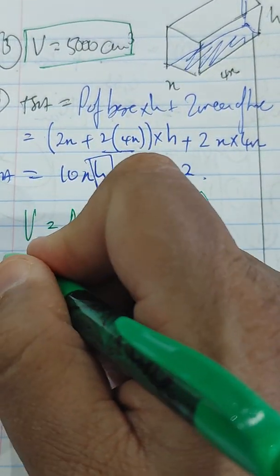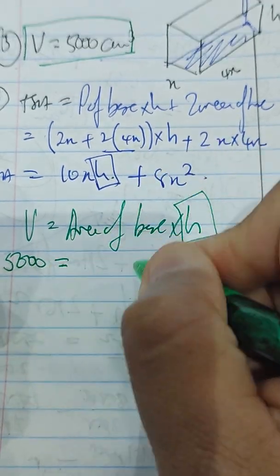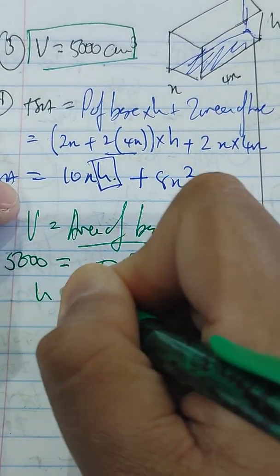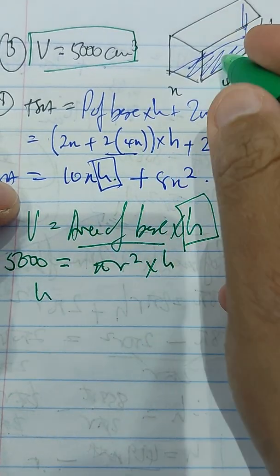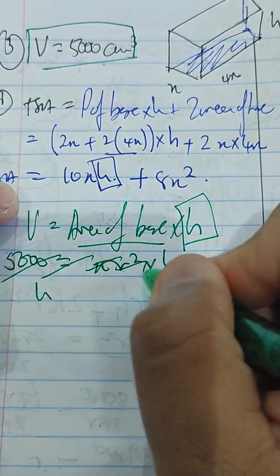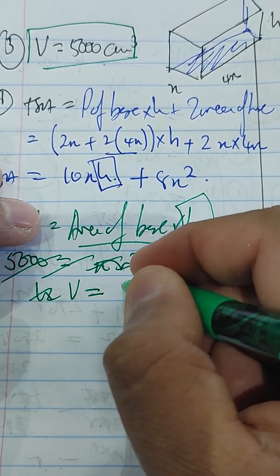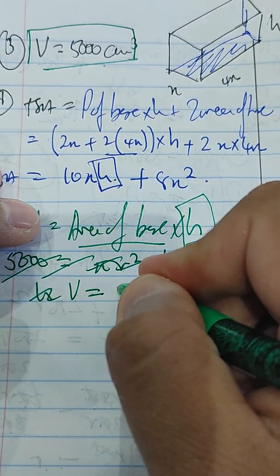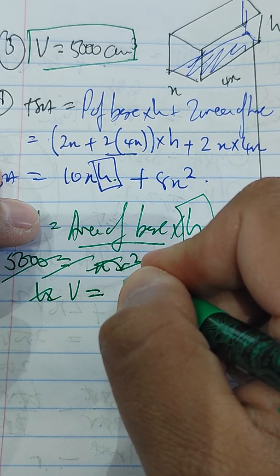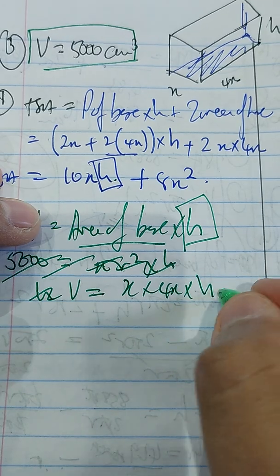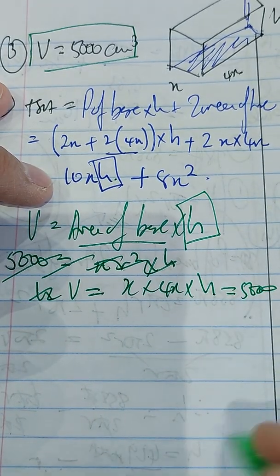So the volume is going to be 5,000 equals area of base times height. This is a rectangular base, so the area of this base is going to be length times breadth times height. So it's x times 4x times height, which is equal to 5,000.